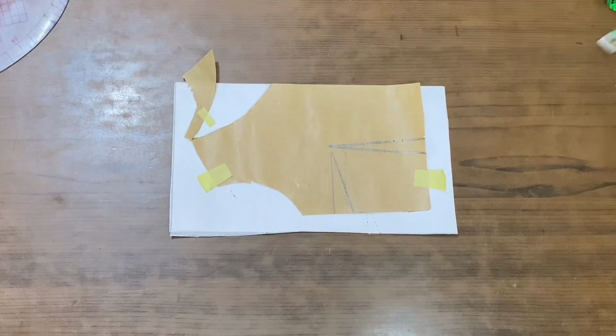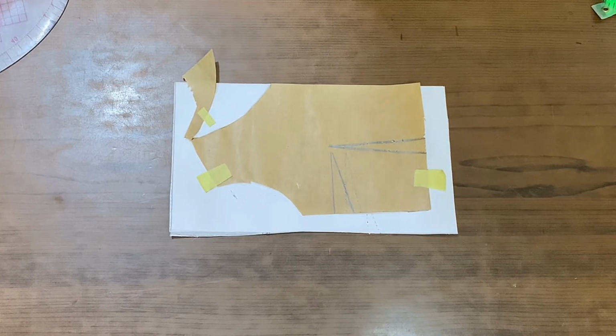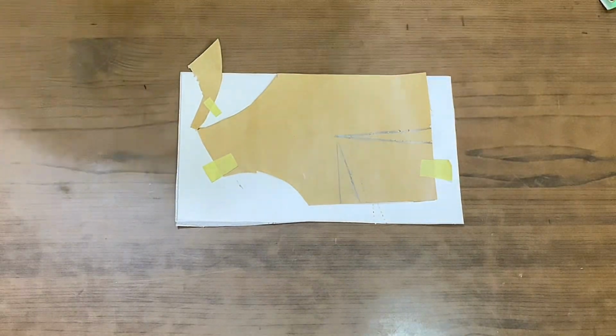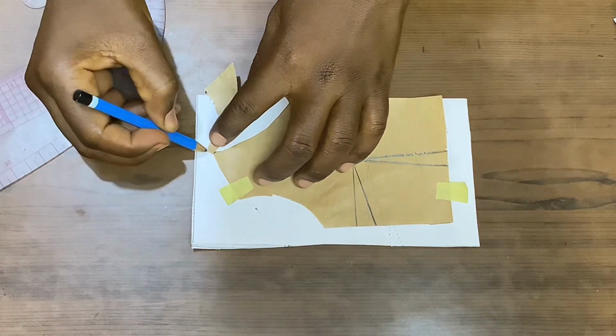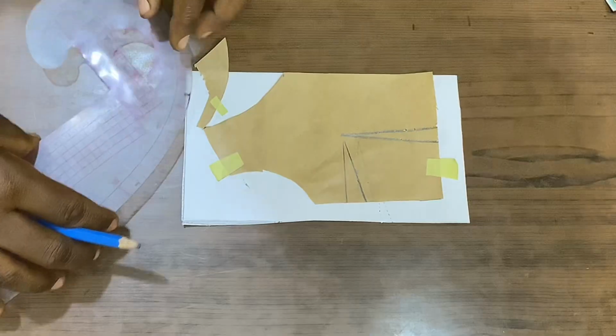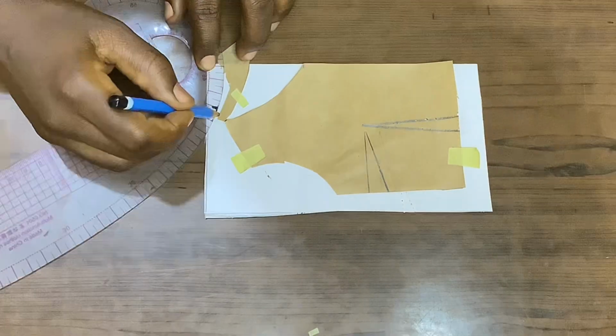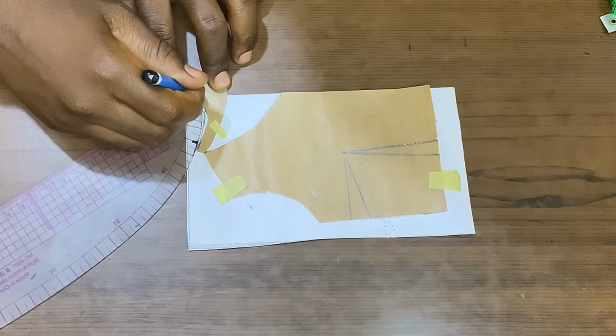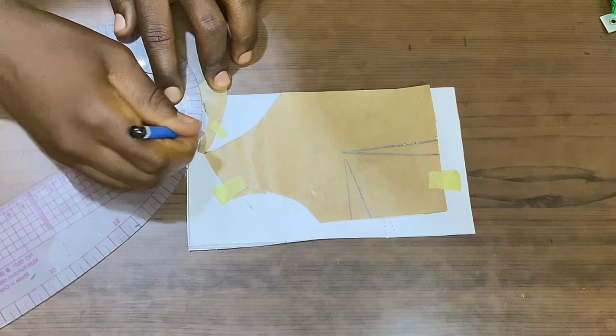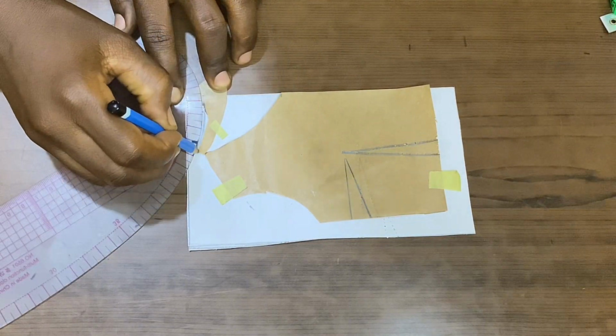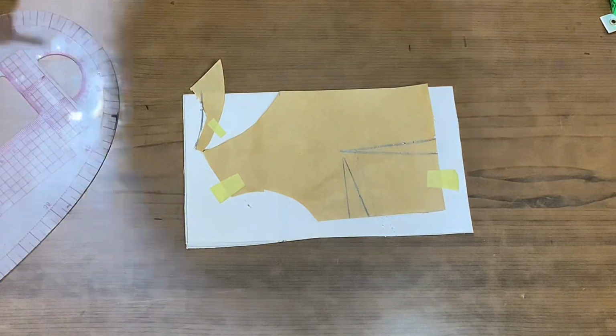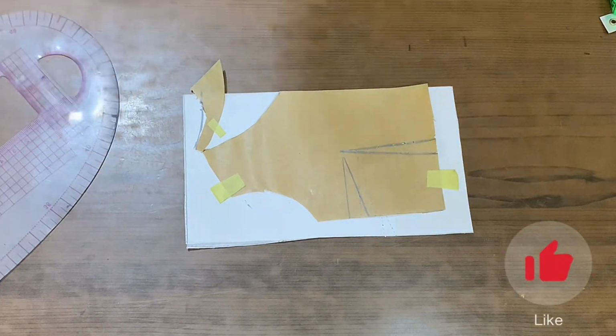So from this part here, I'm just going to go ahead and redraw my neckline from here to here using a curve. Okay, so I have gone ahead and redrawn my neckline.